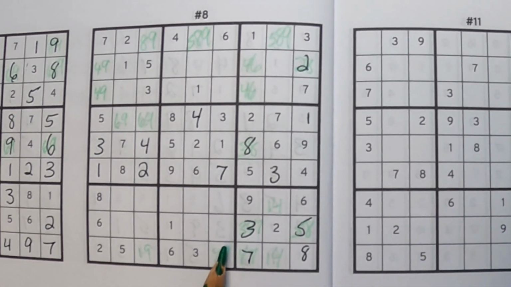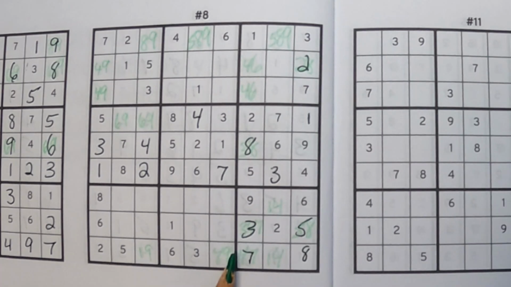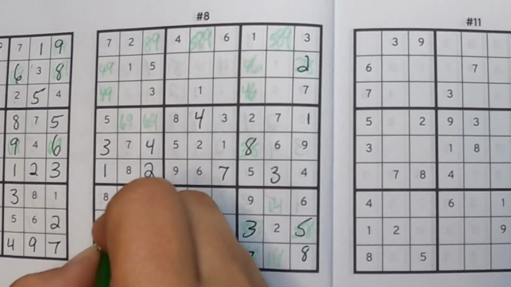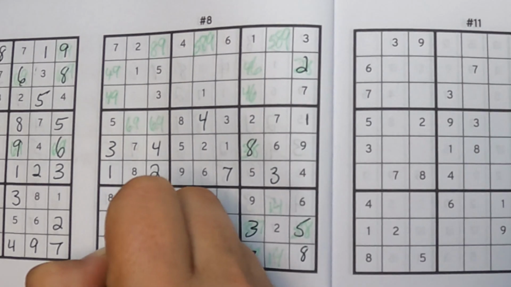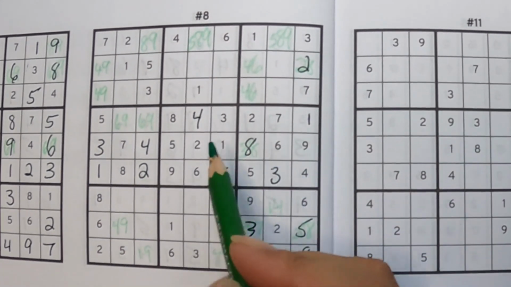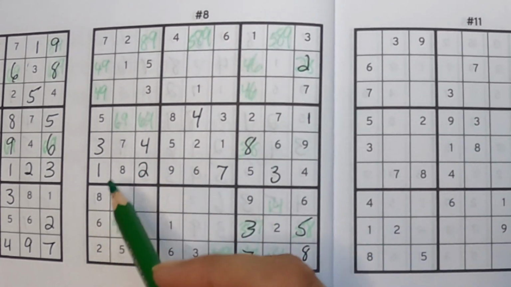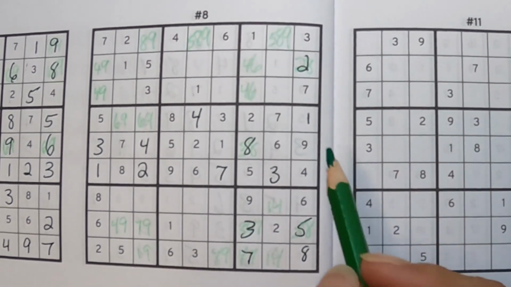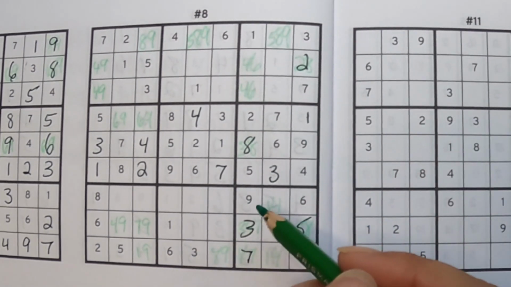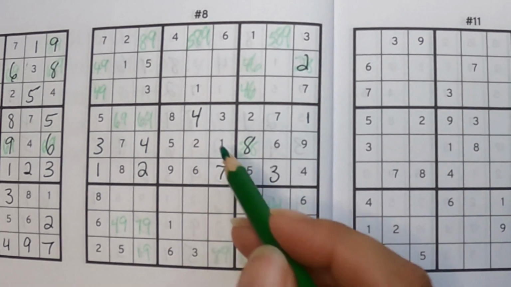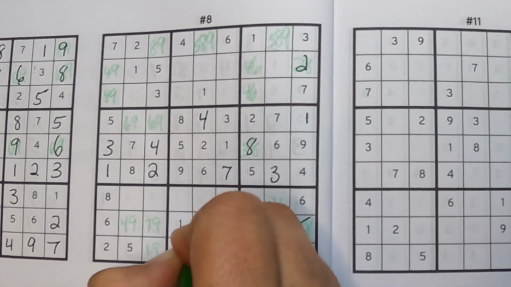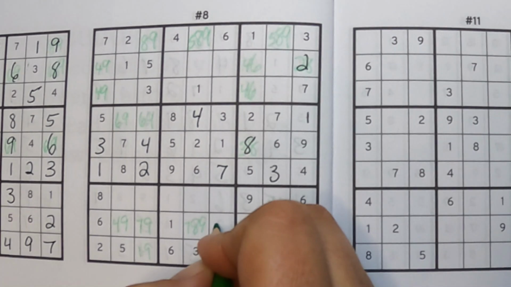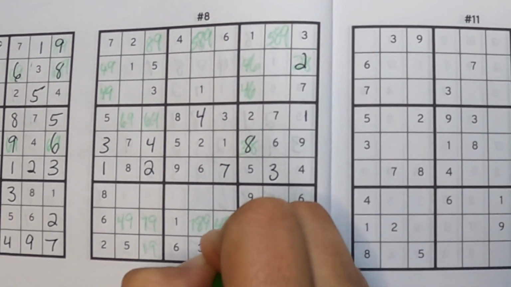For this row, we're missing 4, 7, 8, 9. We've got the 7 and 8 here, so 4, 9. 4 here, 8 here, so 7, 9. 4 here, so 7, 8, 9. 7 here, so 4, 8, 9.